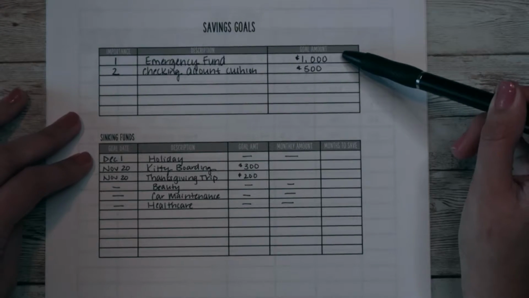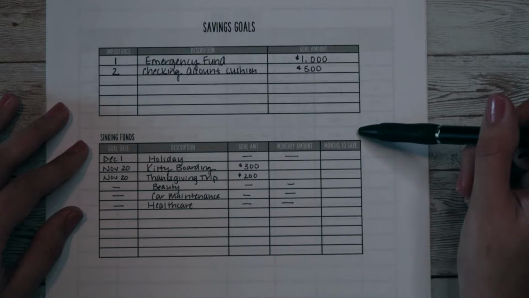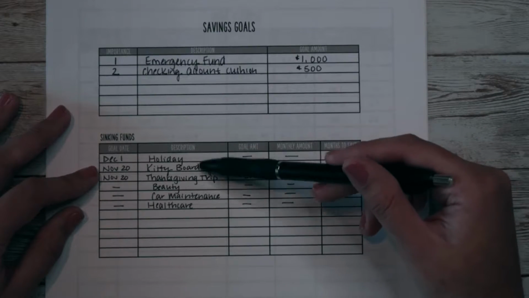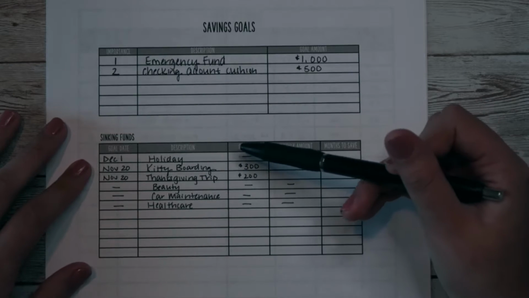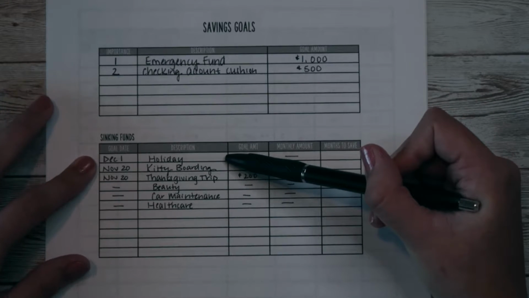Now sinking funds can be a little bit confusing, but I am going to try to make it as easy as possible to explain. For me, I have 6 of them. My first one is holiday, and this one obviously has a due date, and it's December 1st.